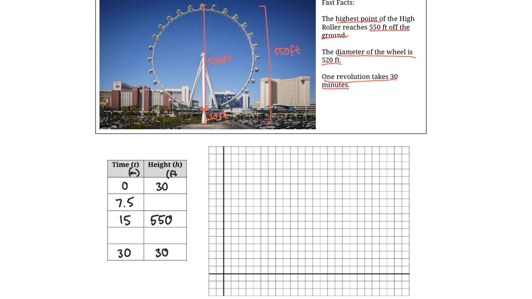But what's the height here? Well, right here at a quarter, we're just half of our diameter, so it's our radius. But half of our diameter, half of 520, is not the height, because we need to include this 30 feet off the ground. So it's going to be our radius plus 30 feet. And our radius is 260 feet. So from here to here, this is 260 feet, plus an extra 30 feet, that's 290 feet. So at 7.5 minutes, we're at 290 feet.